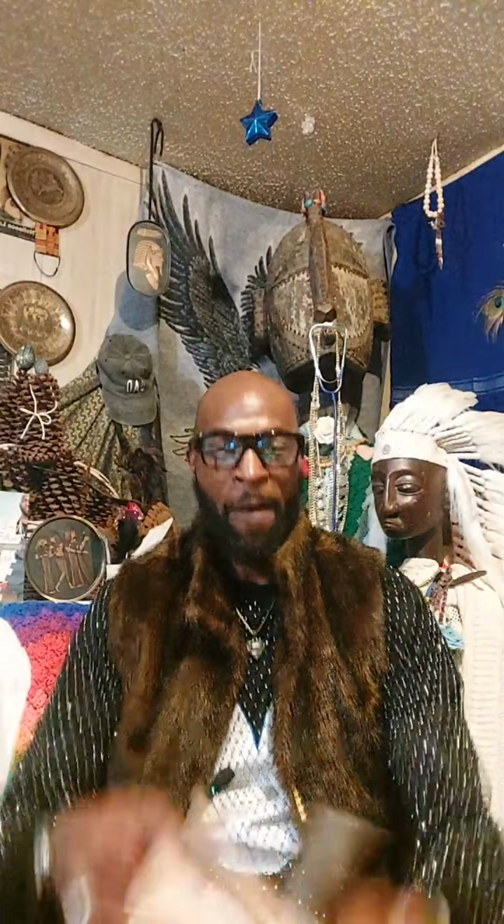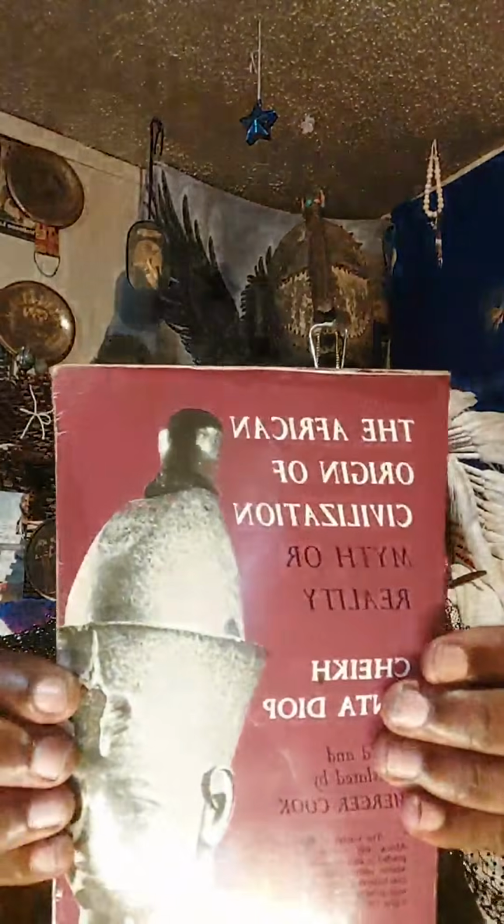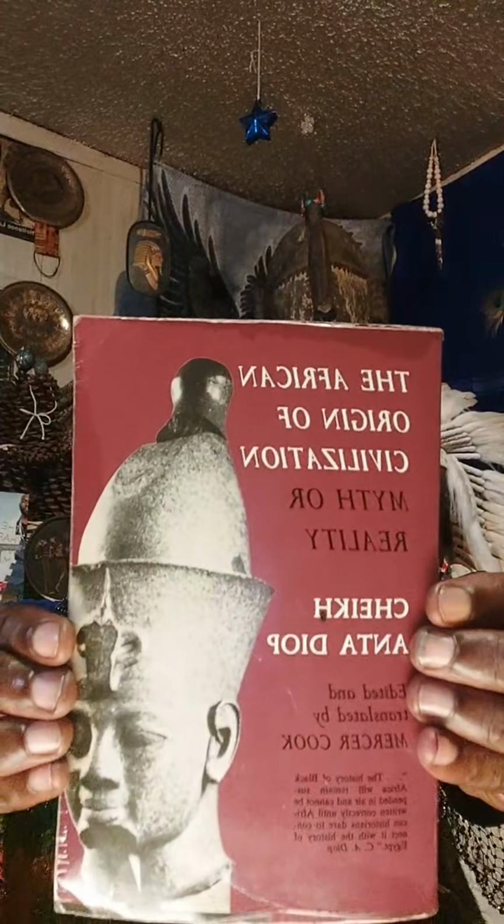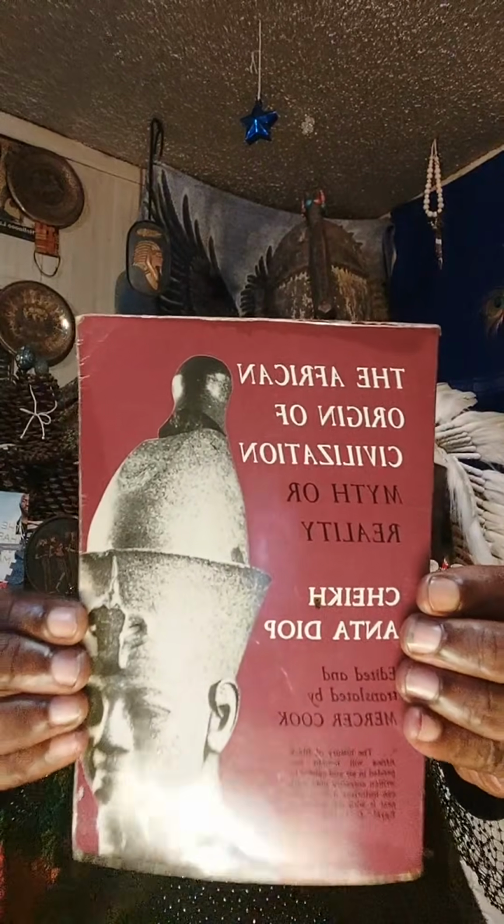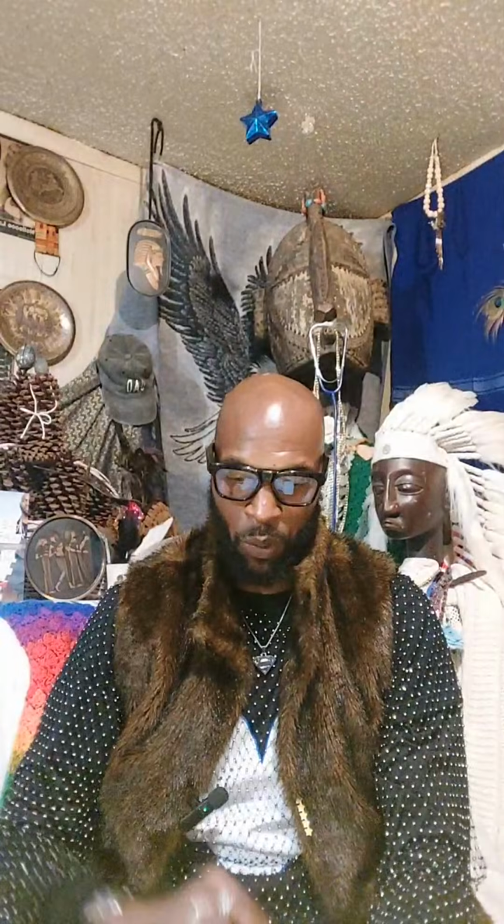All right. So we're in the middle of page 242. We read very long books too, very high, big vocabulary books like this. The African Origin of Civilization: Myth or Reality. And now we're in the 12th chapter. In the middle of page 242.